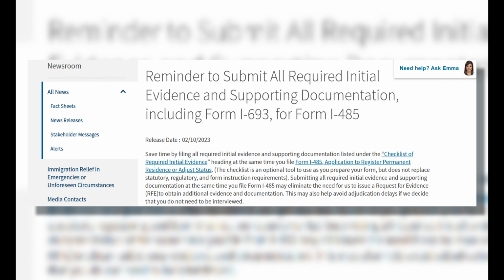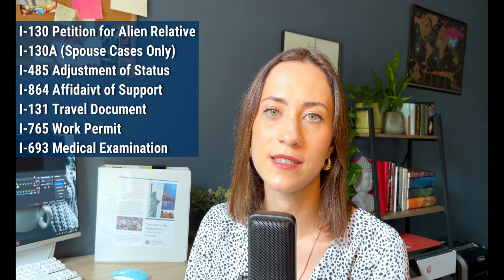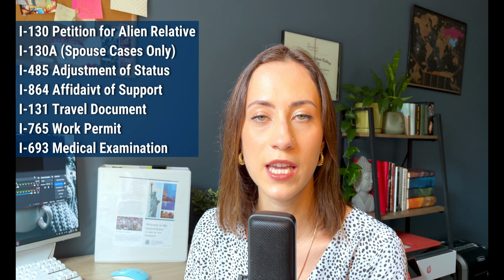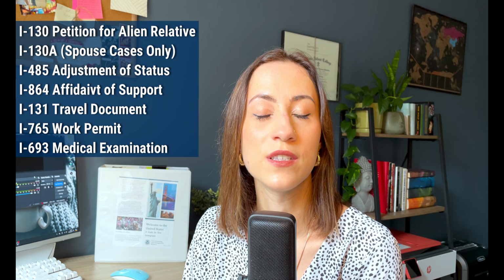The Form I-693 doesn't have a specific fee, but you will have to pay out of pocket for the actual medical exam to the special immigration doctor, also known as the civil surgeon. So USCIS recommends that you send your I-693 medical exam together with your adjustment of status case to streamline your process just a little. But it is not a huge mistake if you choose not to submit it at the same time as your applications. You will, however, receive a request for evidence asking you to send in the medical exam.